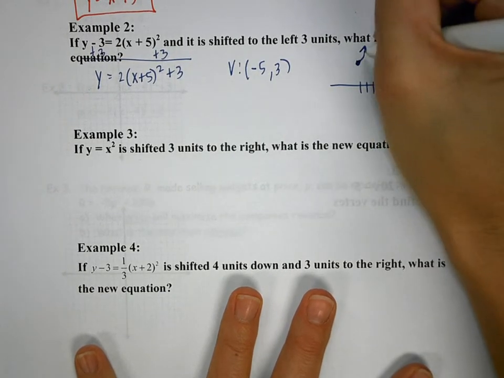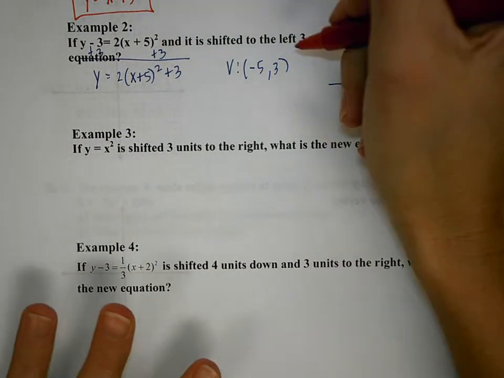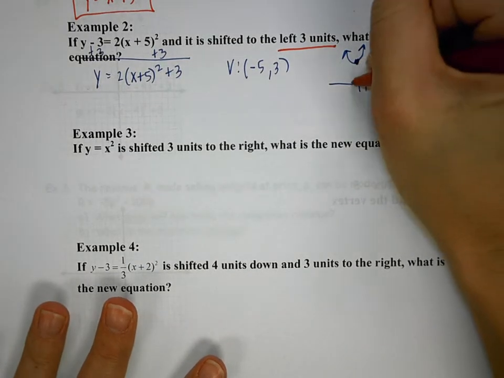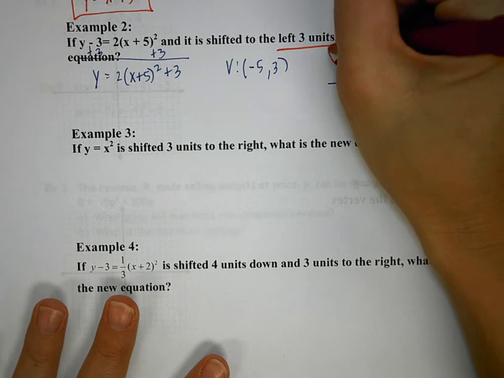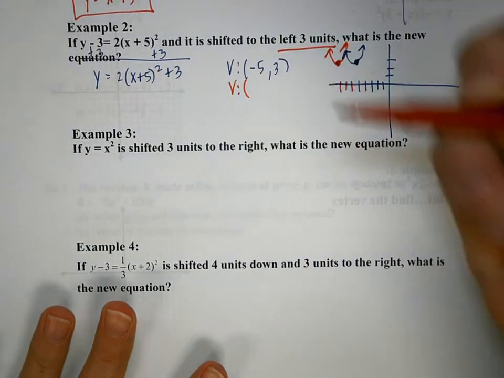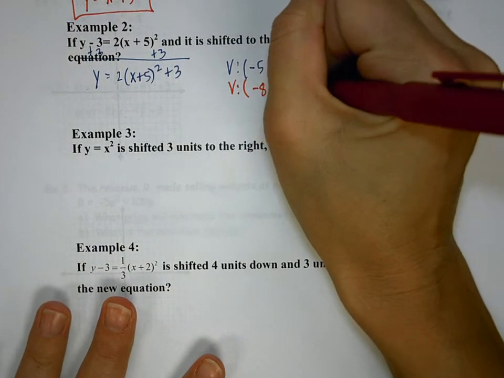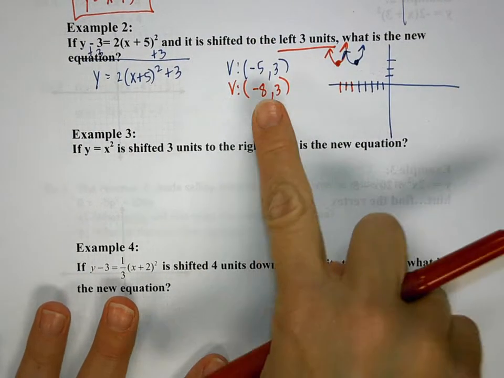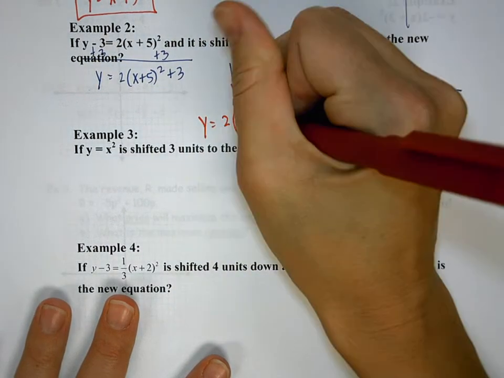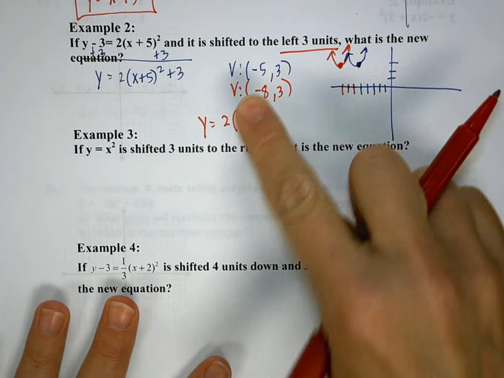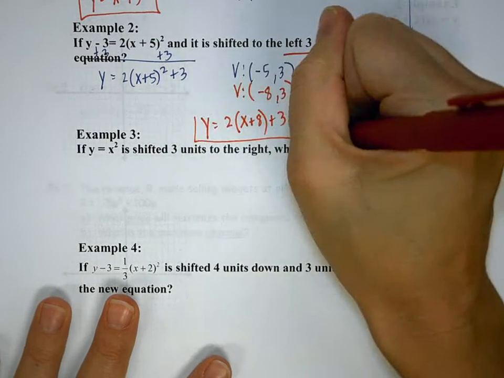Again, my parabola would be curving up because my a value is positive. From there, it says that it shifted left 3 units. So from this point, I'm going to go left 1, 2, 3, and that would be my new vertex curving up. So our new vertex values are at, this was -5, -6, -7, -8, and it's still up 3. So when we write that in this equation, we have y equals 2 parentheses, and it'll be x. Instead of -8, it's always the opposite, so it'd be +8 plus 3. And that is your new equation.